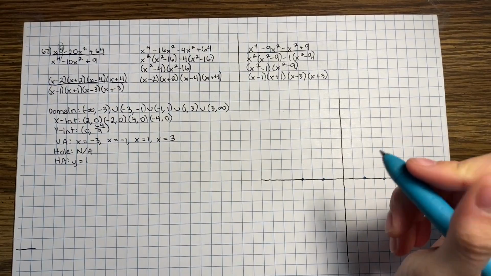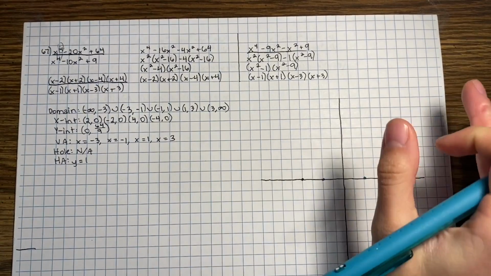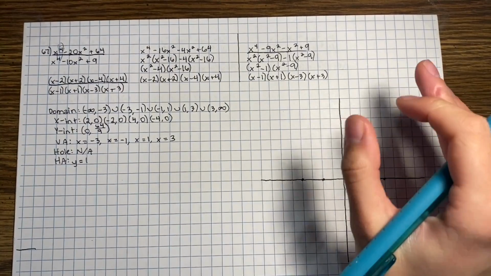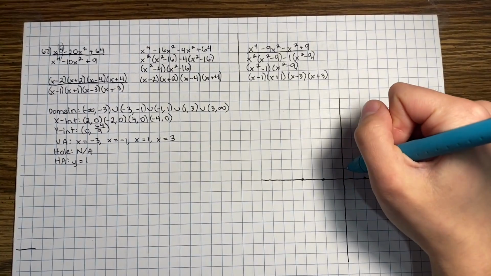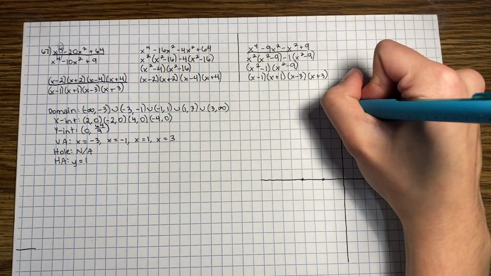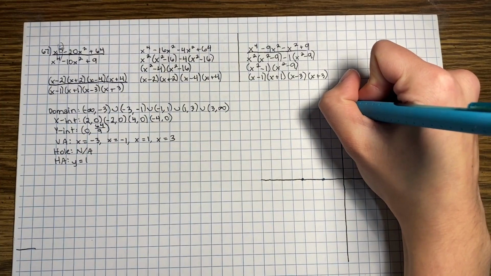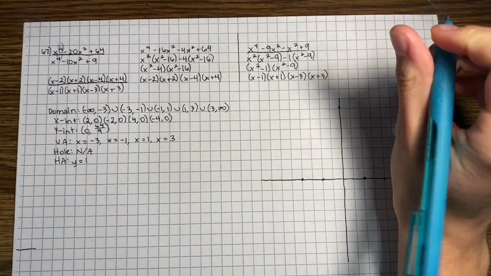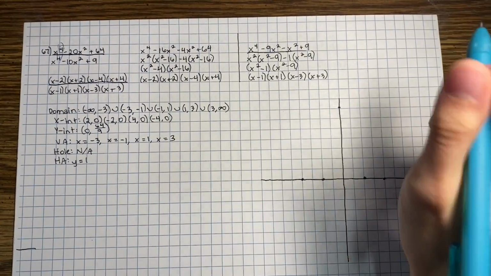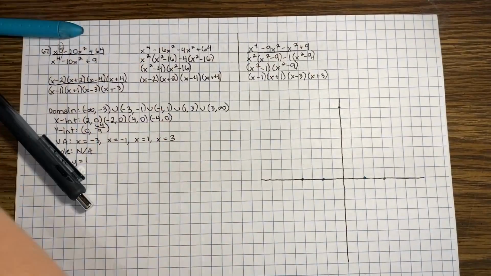And then we can also put the y-intercept. 64 divided by 9 is a bit more than 7, so we can just call it 7-ish. So you're going to have 1, 2, 3, 4, 5, 6, 7. So that's going to be roughly right here. Like I said, it's 7-ish. So it's going to be like 7.11. Okay, next we're going to put our vertical asymptotes.